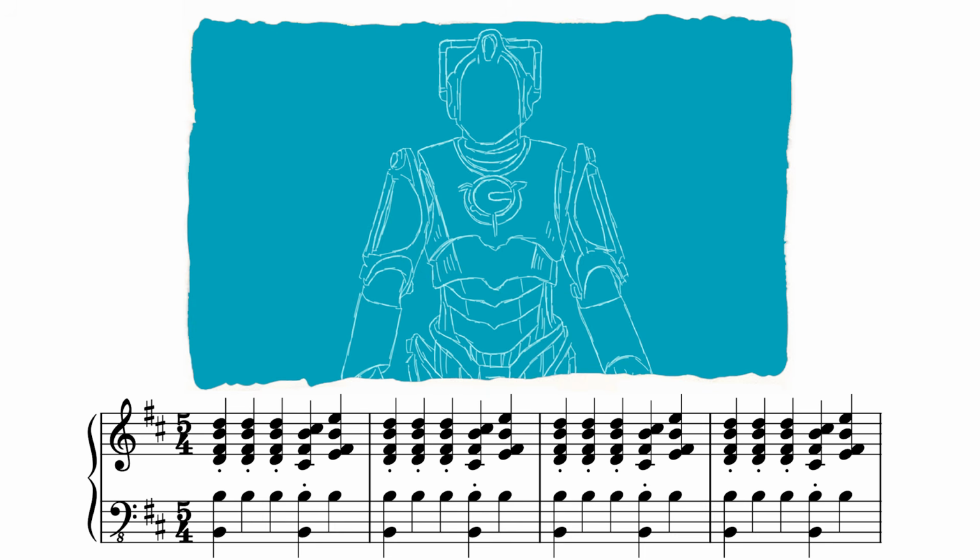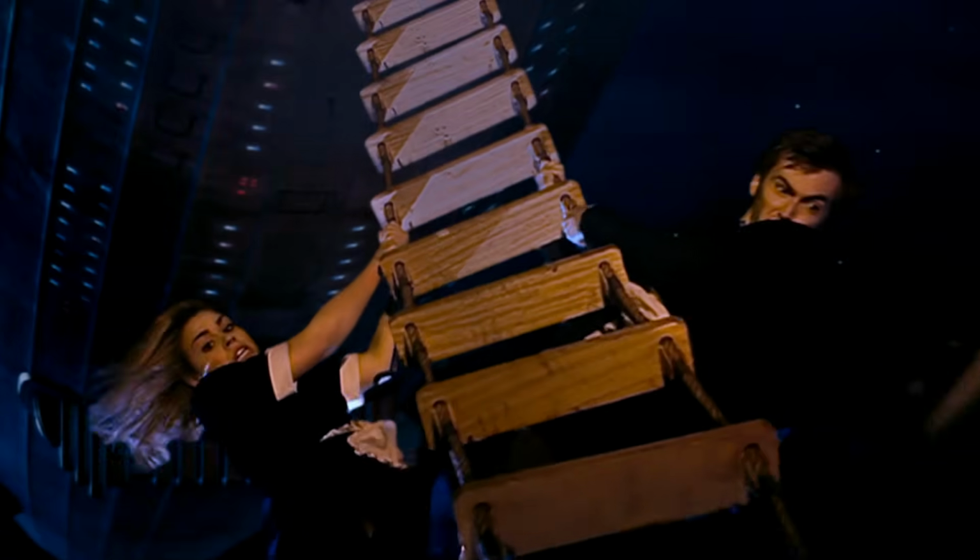Here's what it might sound like if the chords were played on every beat of the bar. See how the original feels less rigid, more expressive, almost more threatening.